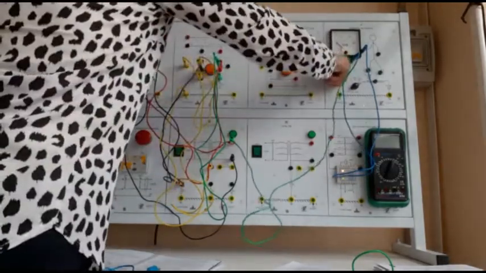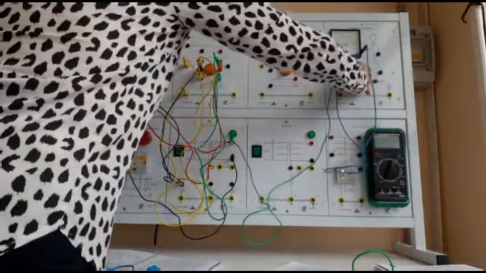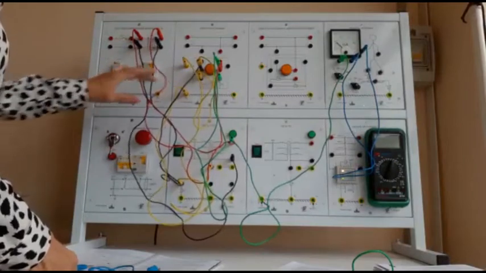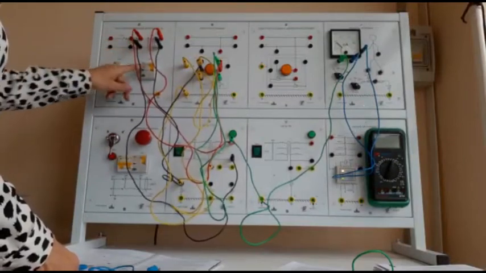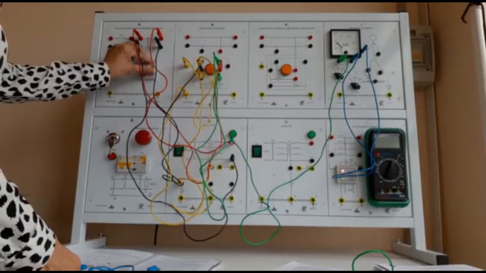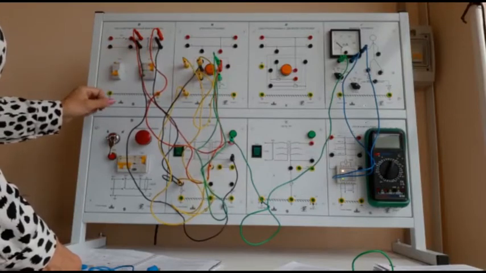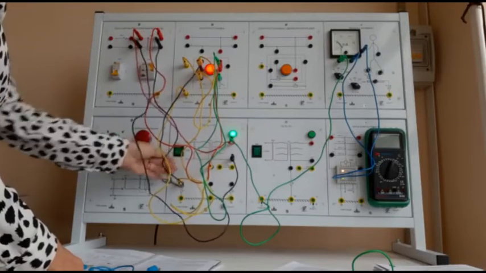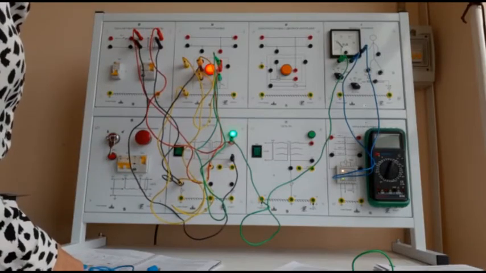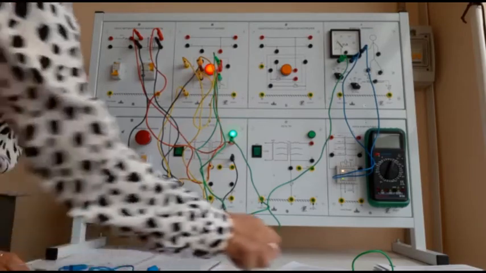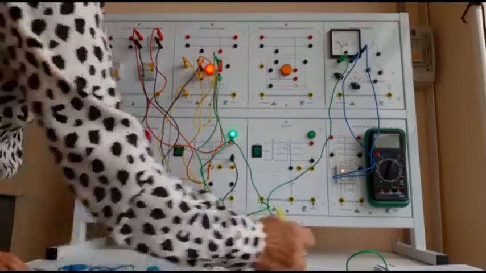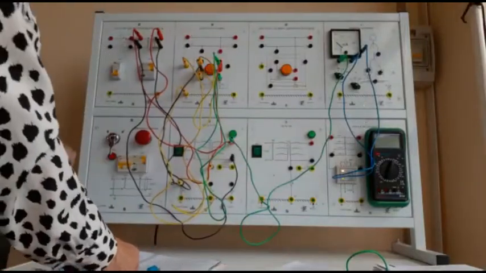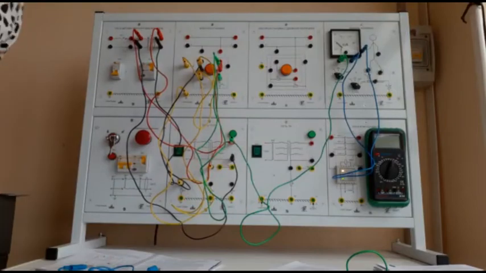So we turn the resistance back on as it was before. The RCD is on. And we turn on the circuit. The value is back to 13 milliamps. So that's the initial value we had earlier. Thank you for your attention and have a good day.